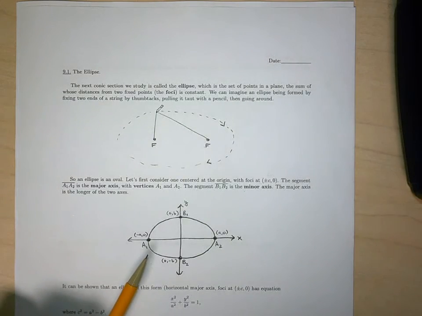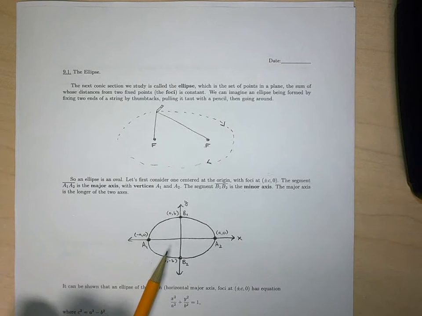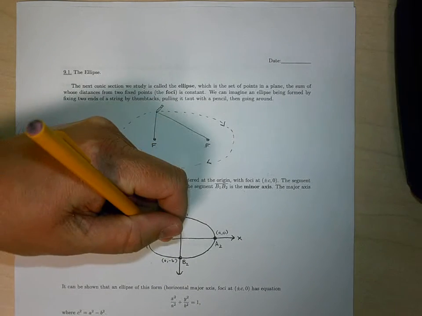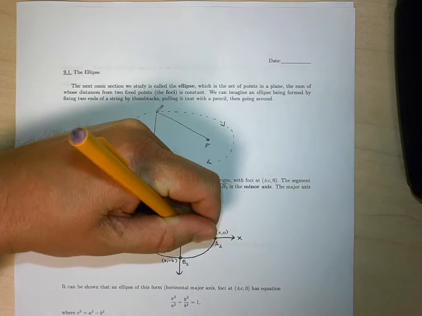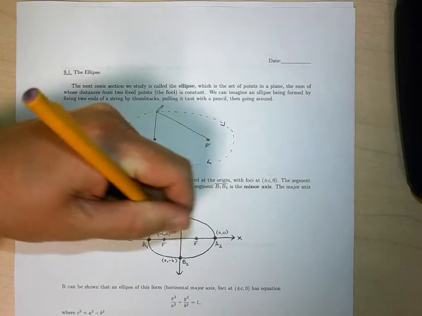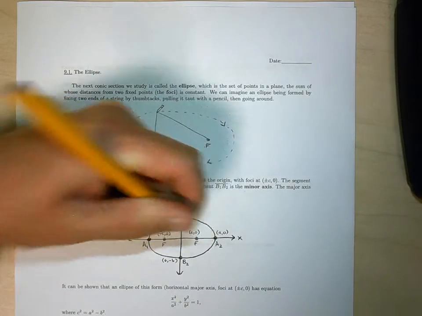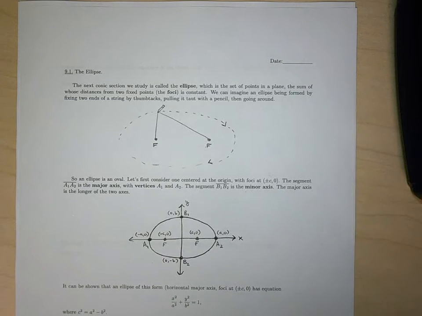So some of the easy basics. An ellipse is an oval. If we consider it to be centered at the origin, let's say that the foci are plus and minus c, 0. I'll label these points here. So these are our foci at c, 0 and negative c, 0.